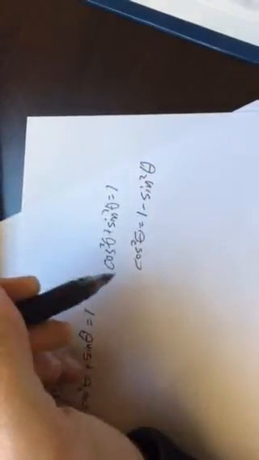One of the things that I know is cosine squared plus sine squared, both of theta, equals 1. Right? That's that Pythagorean identity. So I'm going to isolate for cosine squared. I'm going to subtract sine squared from both sides. So I know that cosine squared can be substituted in for it. So I'm going to do that.